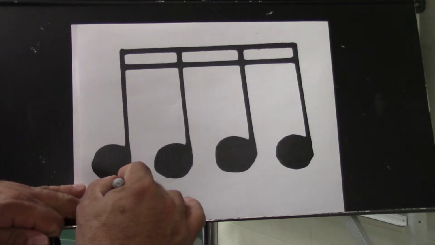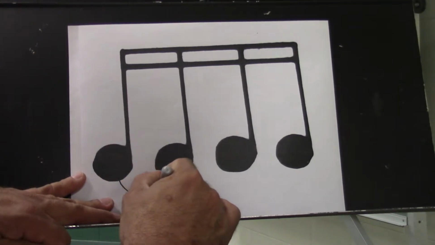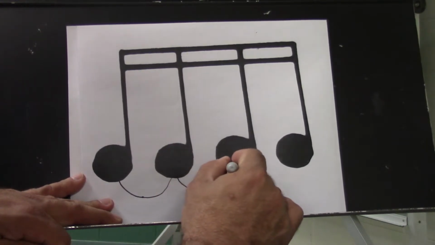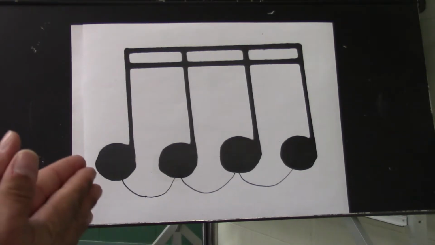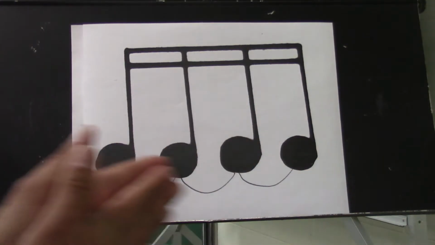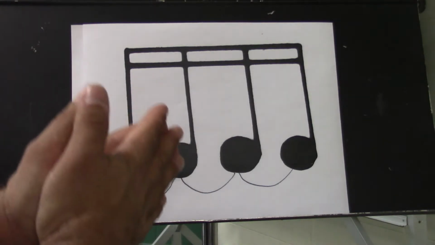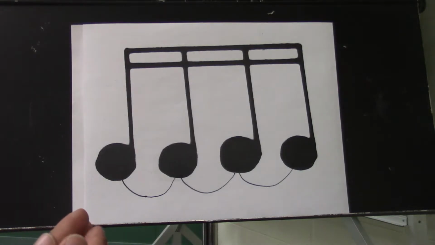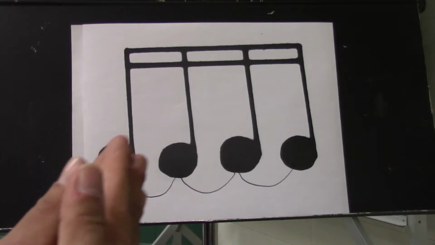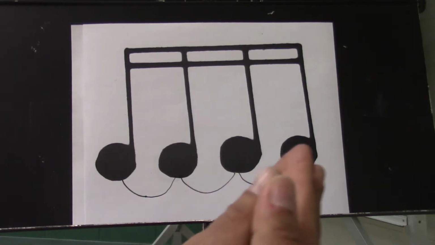What am I drawing as curved lines connecting these notes? They're called ties. So instead of going 1, E, and, da, we're going to connect them and go 1, E, and, da. Let's do that. Ready? Go. 1, E, and, da.